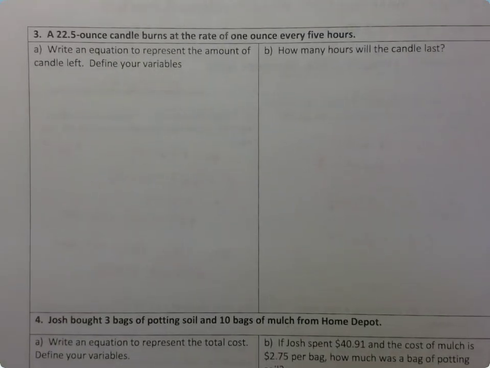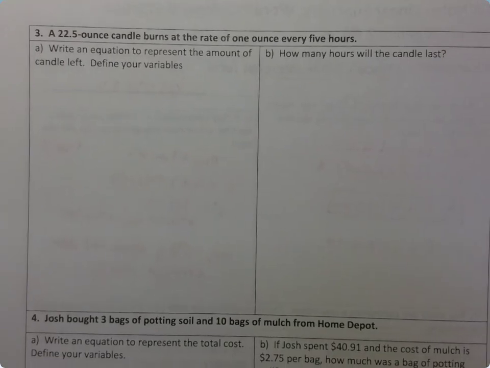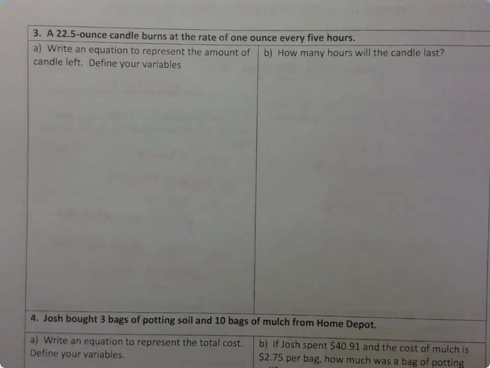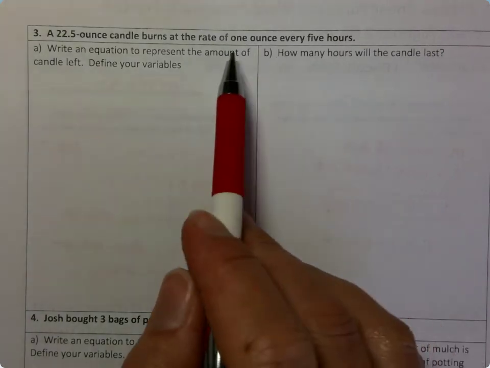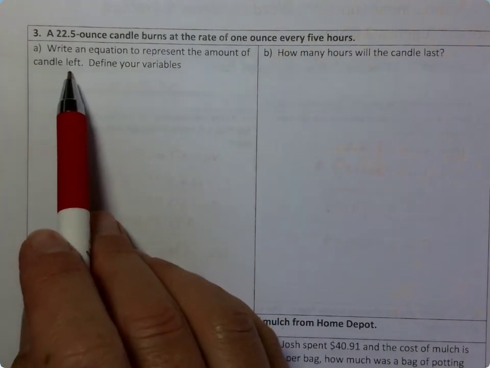We have a 22.5 ounce candle burning at a constant rate of 1 ounce every 5 hours. So 5 hours, 1 ounce is gone. Another 5 hours, 1 ounce is gone, right? Okay. That's your constant rate of change. And we want to represent, read it, the amount of the candle left.